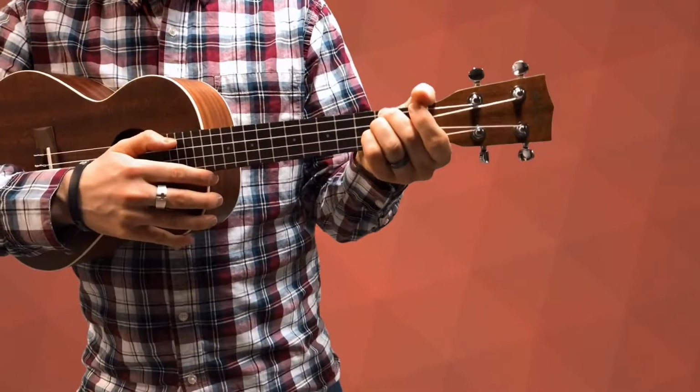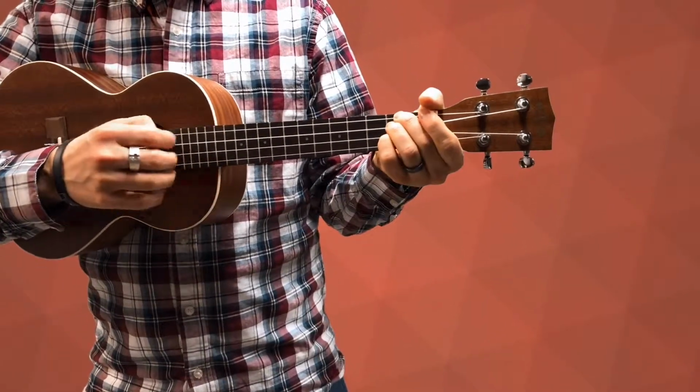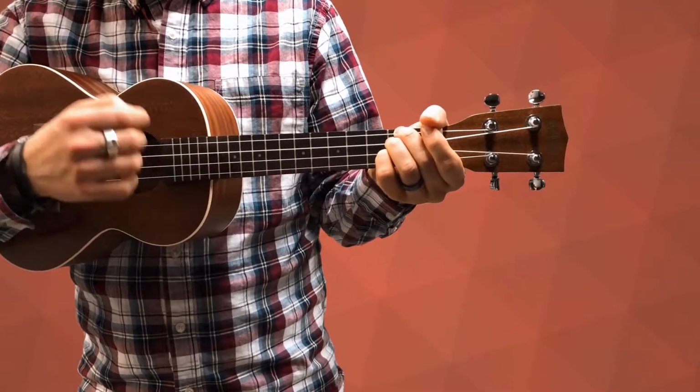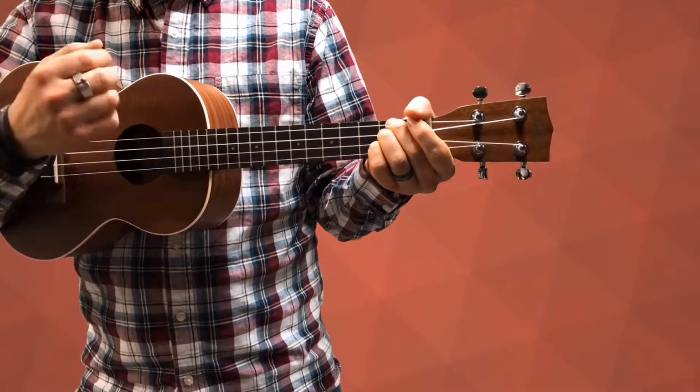While I'm accompanying the kids, the strumming pattern that I'll typically use is, it'll go down, down, up, down, down, up, down, down, up, down, down, up. So it'll go.